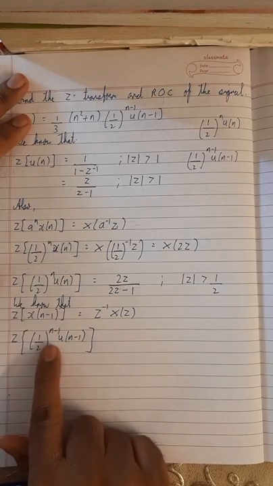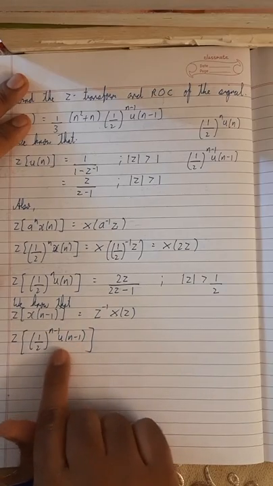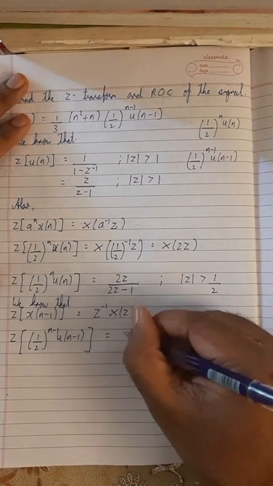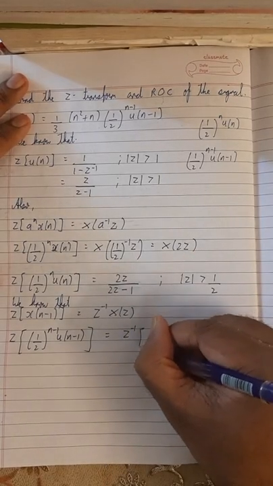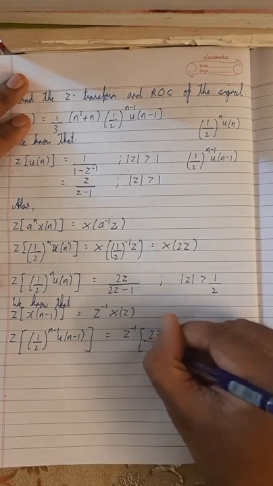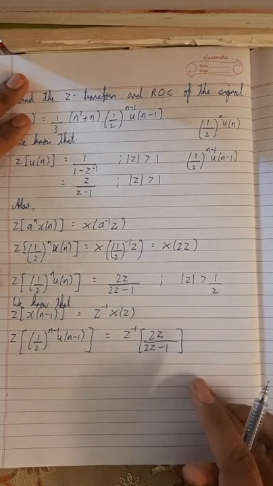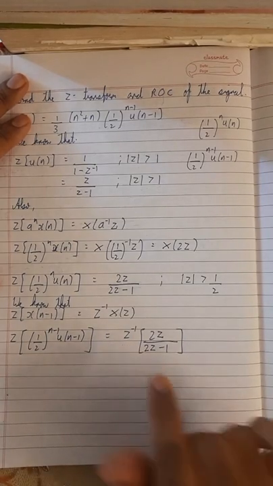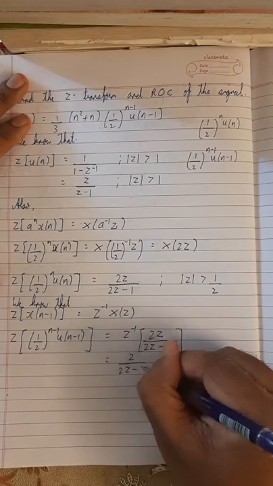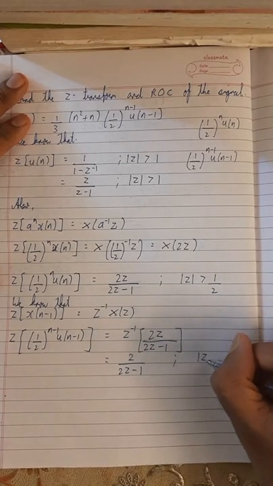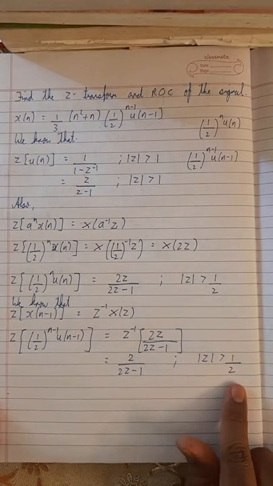So this basically means replacing the signal, or shifting the signal, by minus 1 second. So this is nothing but z inverse into X of z. X of z is this value over here, so it is nothing but 2z by 2z minus 1. Okay, z inverse into z is 1, which means your z transform is 2 by 2z minus 1, and the ROC won't change, so magnitude of z is greater than 1 by 2.